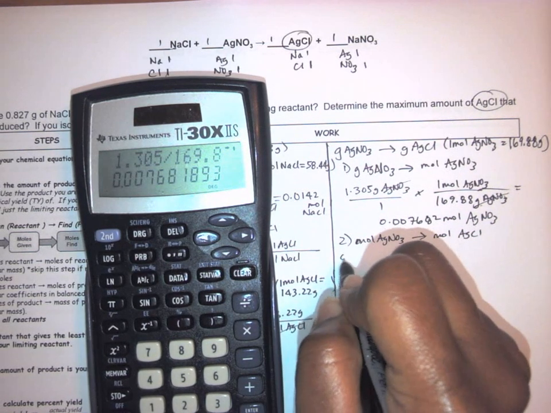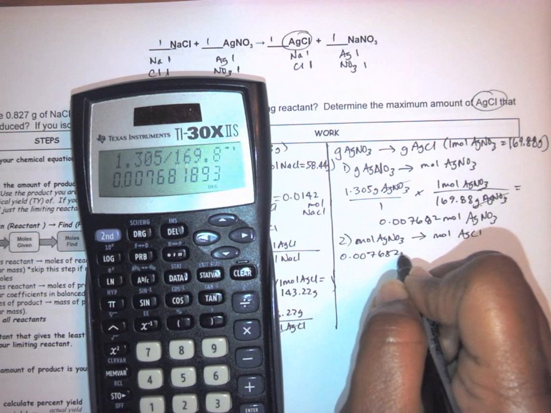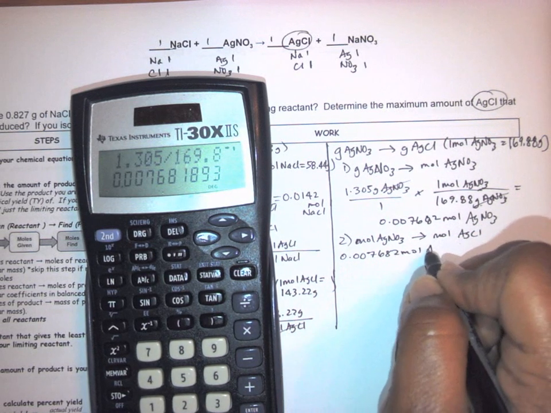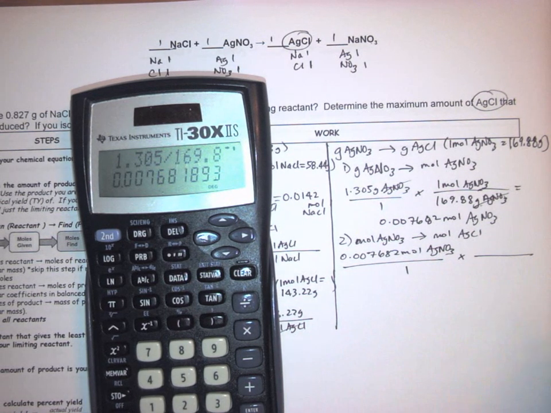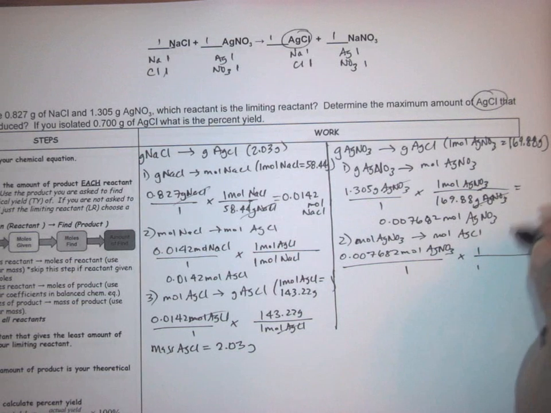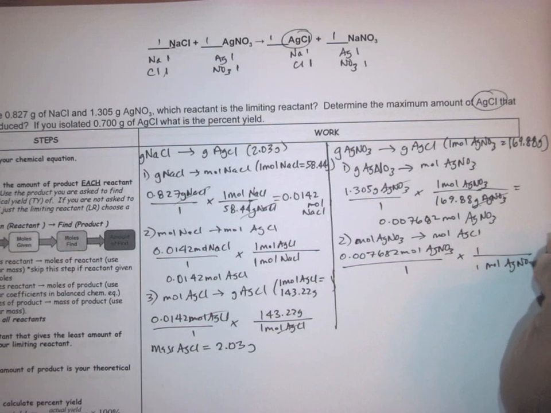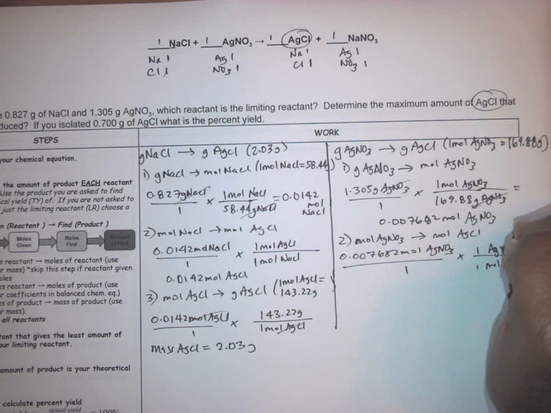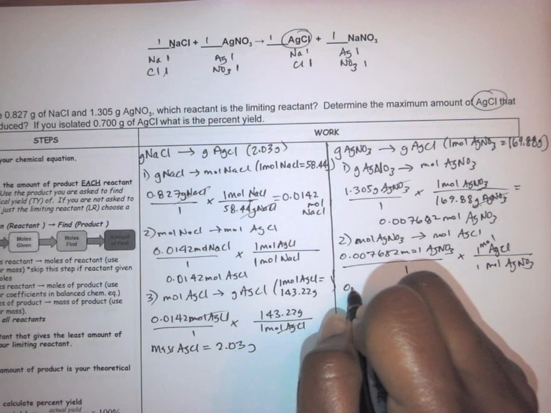For that, we use the coefficients in the balanced chemical equation. Once again, this one is pretty easy because everything's 1-to-1, which makes our work so much easier. So that means we have the same number.